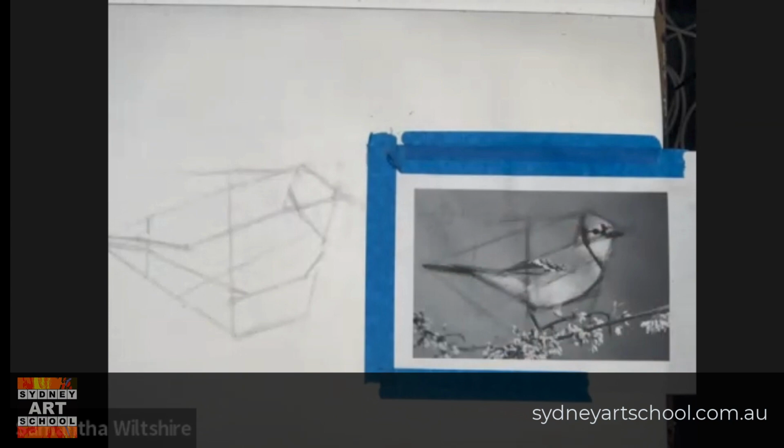All right, the next thing that I would like to do is now find the front leg. So I'm going to create a triangle. It's going to chop quite neatly through there, which is a very helpful little measurement for me. There he is there.